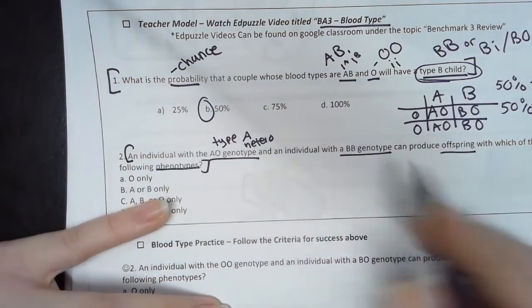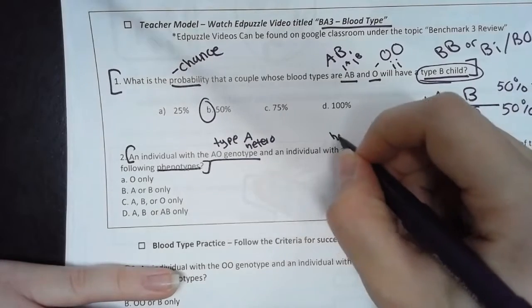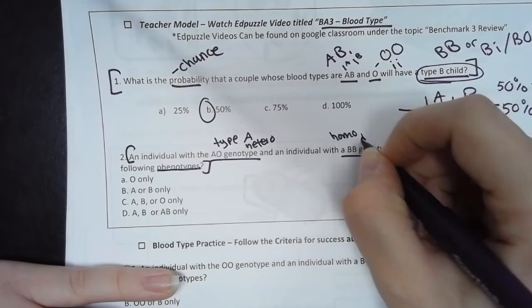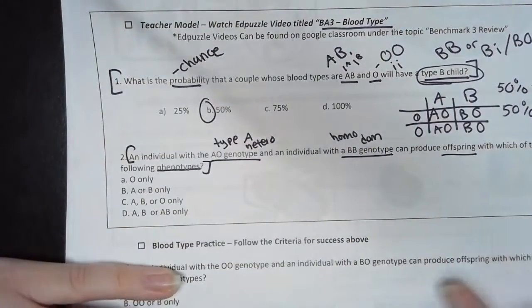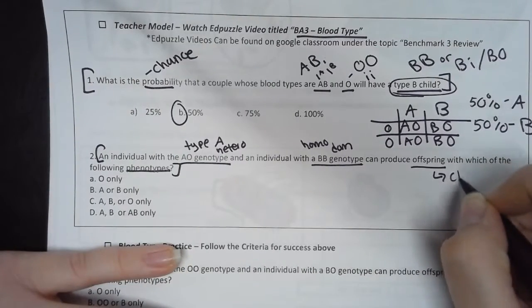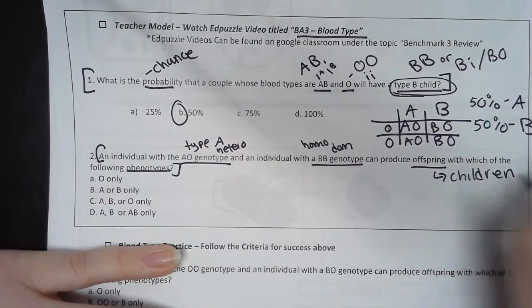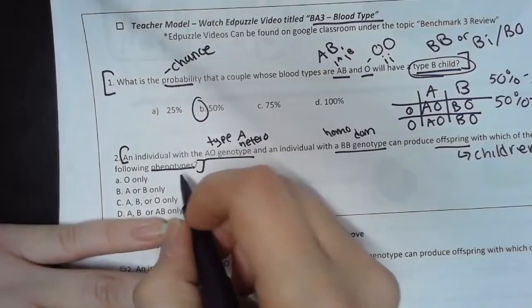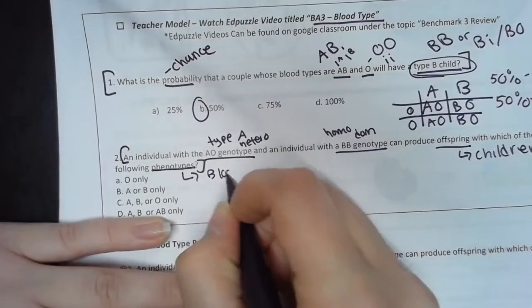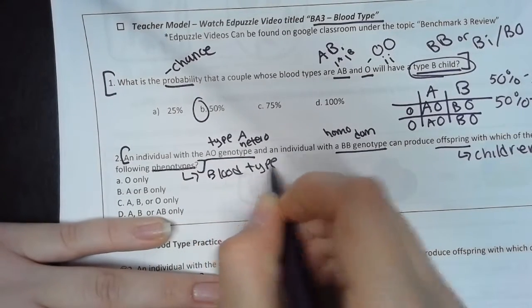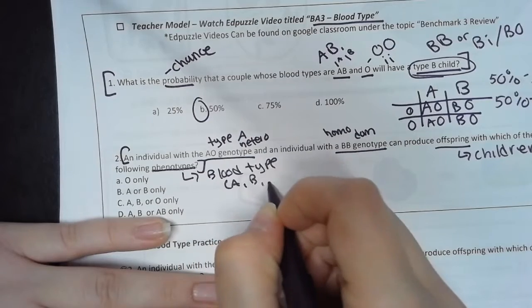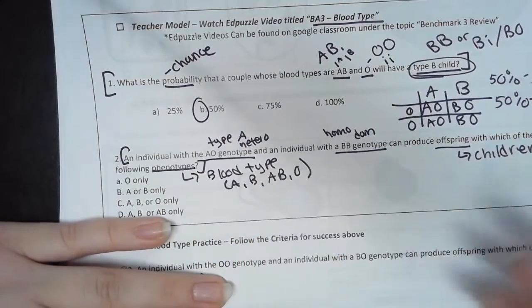An individual with BB, this is homozygous dominant for type B. Offspring, remember, are children with which of the following phenotypes? So phenotypes is just going to be their blood type. So that's going to be either A, B, AB, or O, because those are my 4 different options.